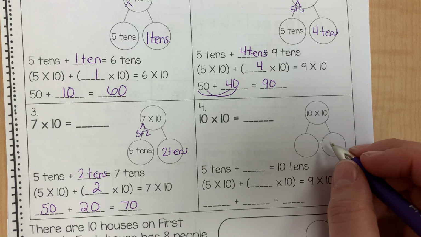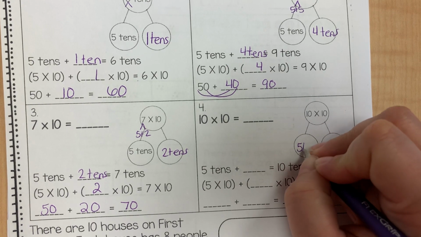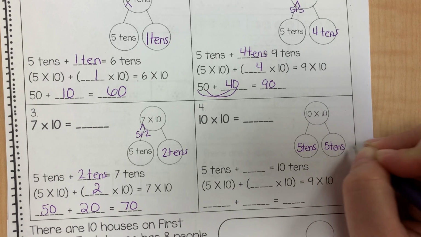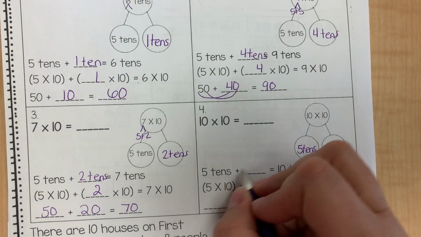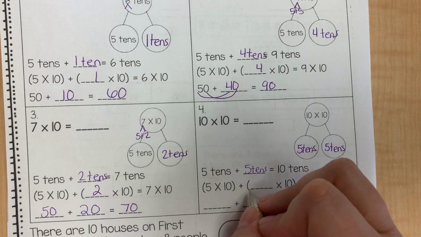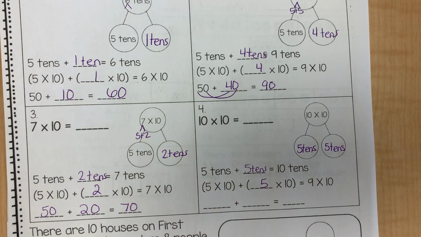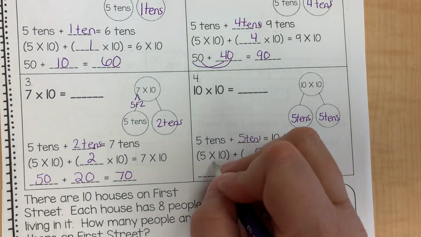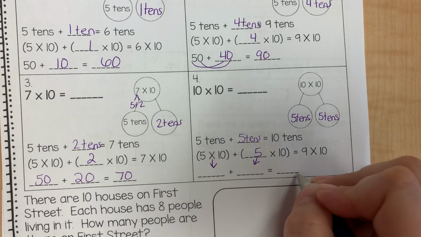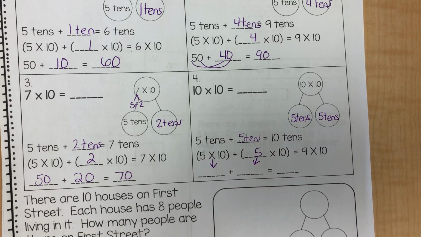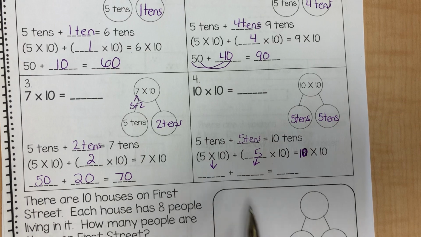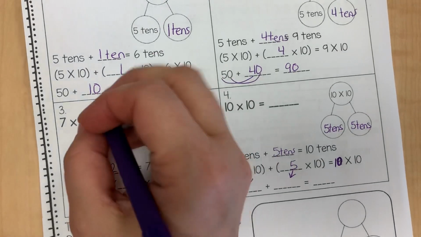10 times 10. So we're going to do 5 10s, because we've been keeping with that 5. And then 5 more 10s, because we broke that 10 into 5 plus 5. So we have 5 10s plus 5 10s. Then we have 5 times 10 and 5 times 10. Now, I'm not doing this one. I'm going to let you do it. So what does this equal? And what does this equal? And then when you add them together, what do they equal? Ooh, this should be 10 times 10. That's wrong. And then don't forget to put your answer up here. Oh, I forgot to put my answer over here. Sorry.